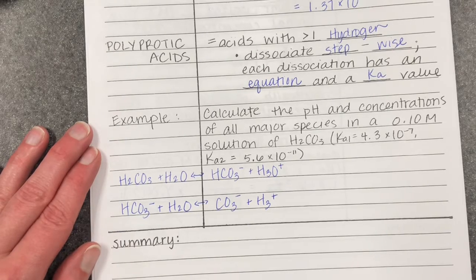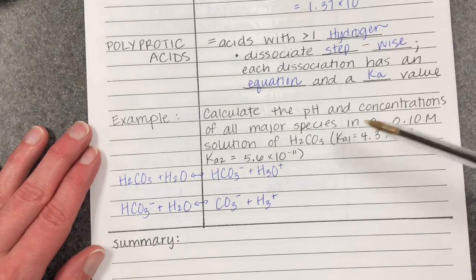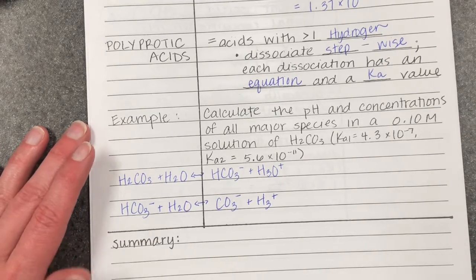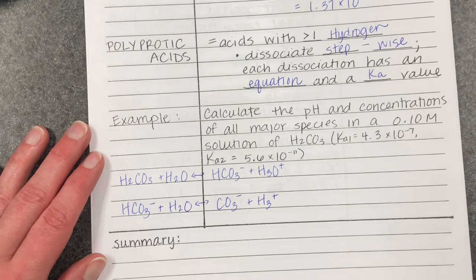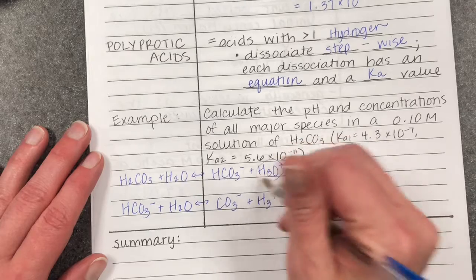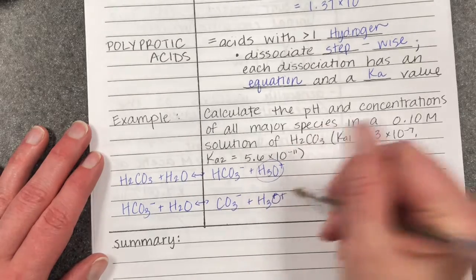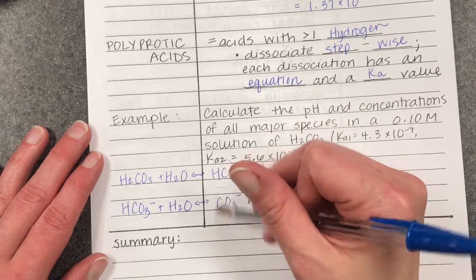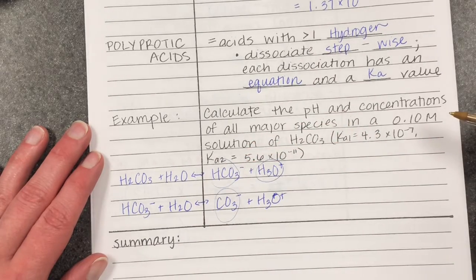Okay, so what we need to do is calculate the pH and concentrations of everything. And so here's what we mean by that. We need to calculate the concentration of hydronium. We need to calculate the concentrations of each of the anions that's present in the solution.